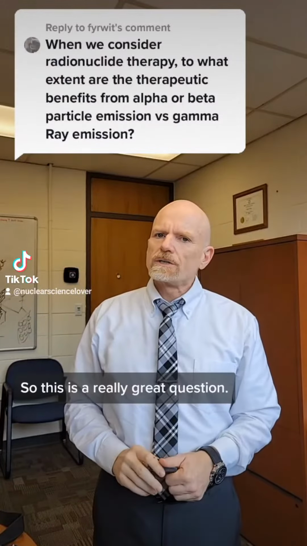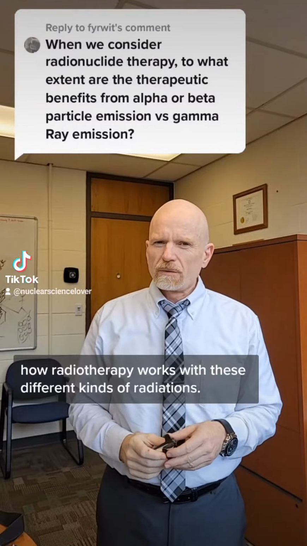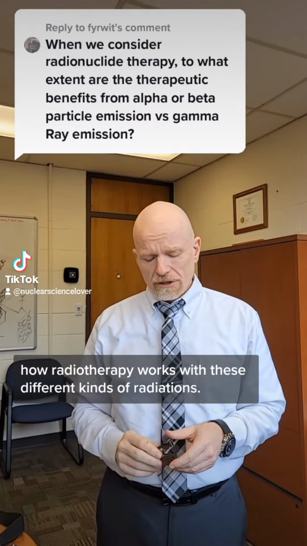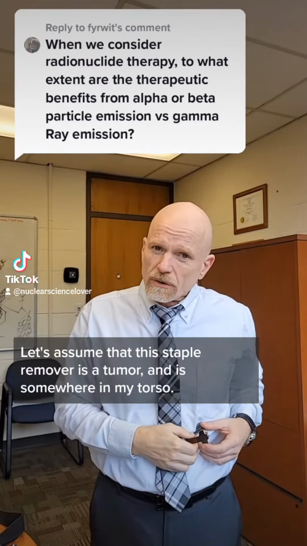So this is a really great question. Let me use an analogy to explain how radiotherapy works with these different kinds of radiations. Let's assume that this staple remover is a tumor and is somewhere in my torso.